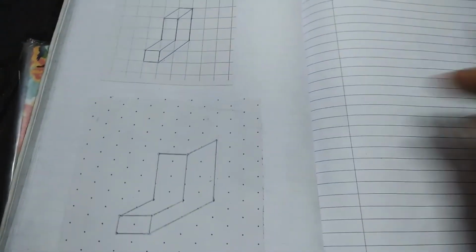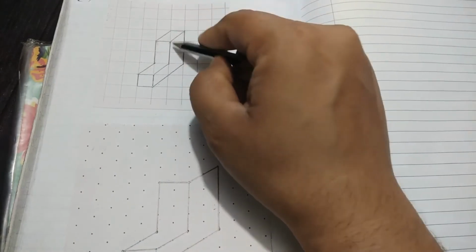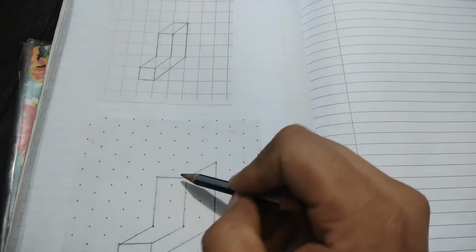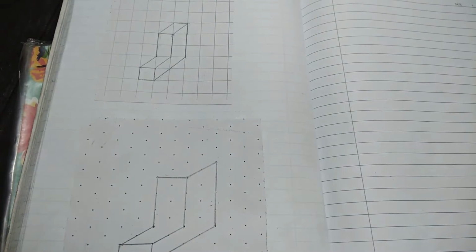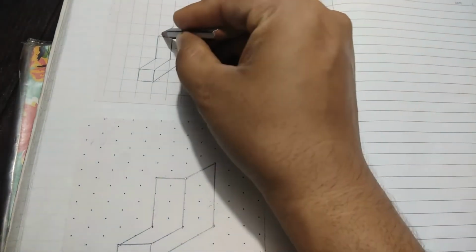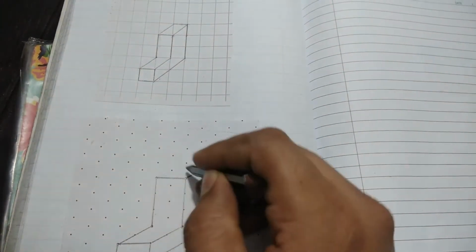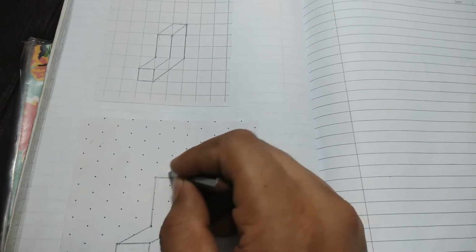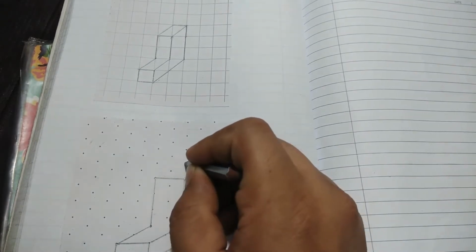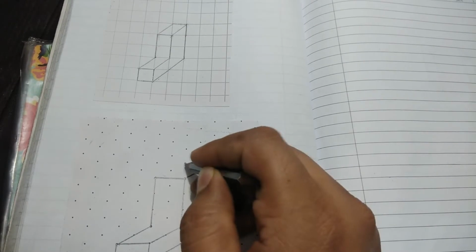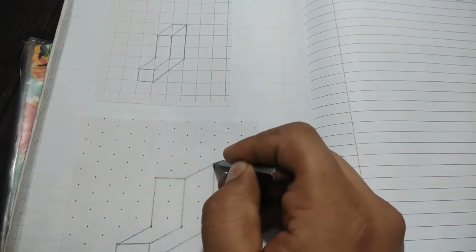Now what is left? Now this much is left. So here from this point to this point it is 2 units. In the same way we will take from this point 2 units of length in the isometric dot sheet, that is 1 and 2. So till this endpoint we will draw a line segment from here and from here also.